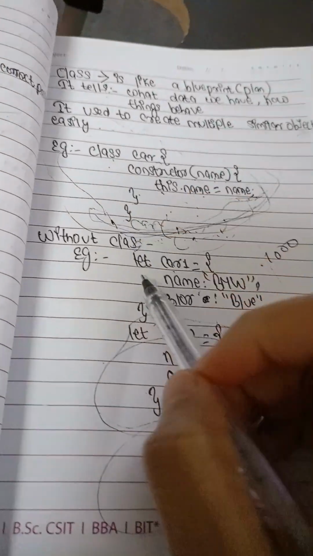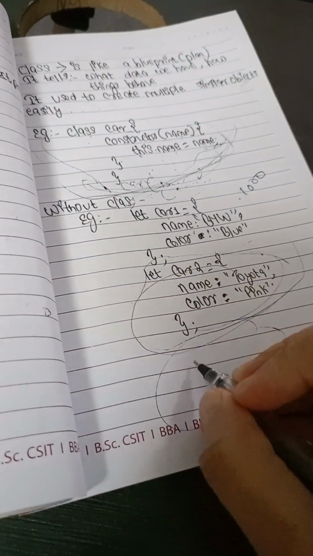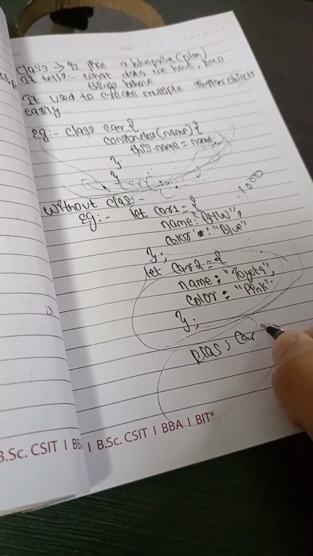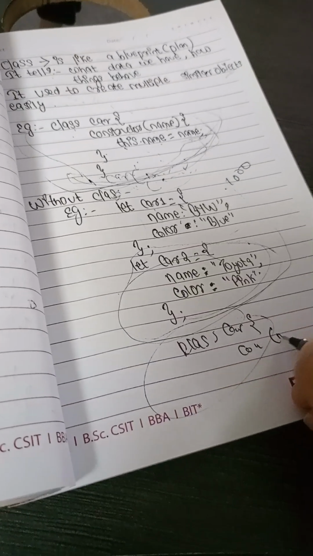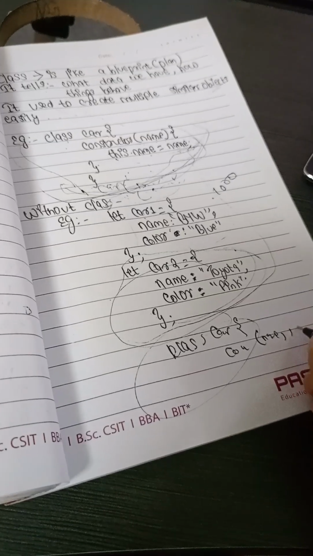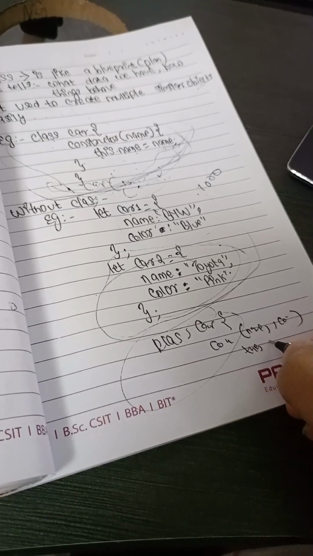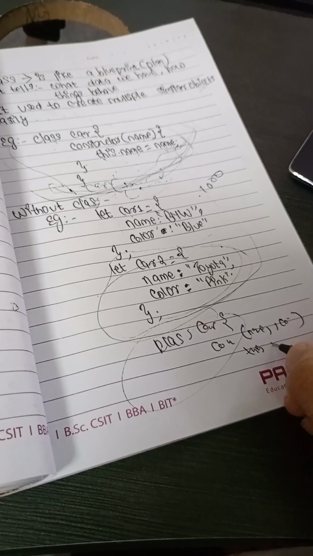If we have a class, as you can see, class Car, and we have our constructor with name, and I will add color, right? And then I will just store the values into the object.